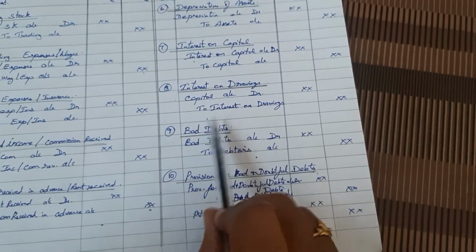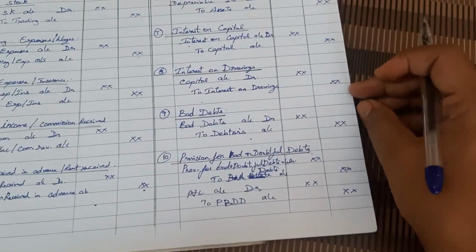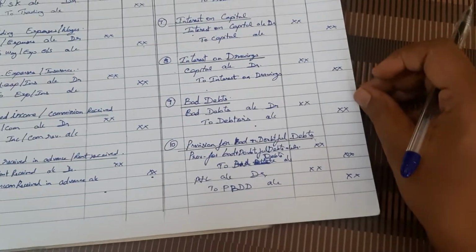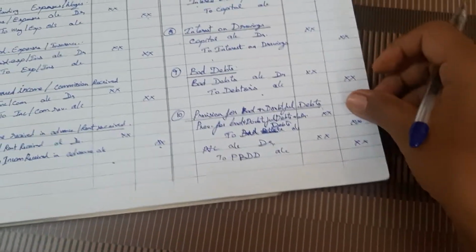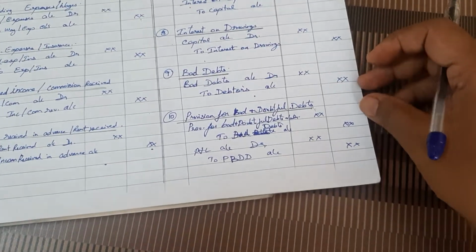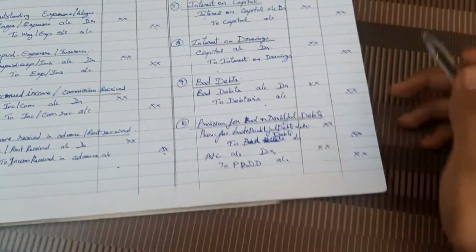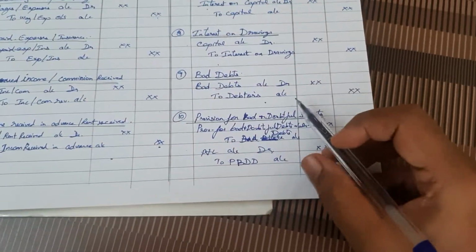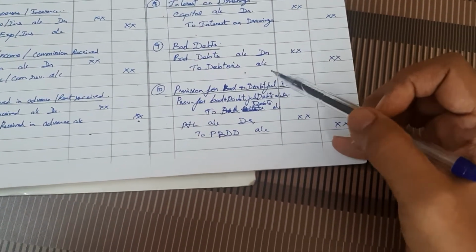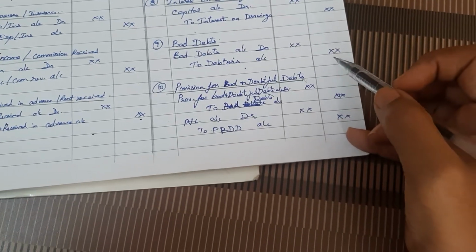Okay, so these are the first 8 adjusting entries which we have seen in the first video. Now we will move on to the second set of journal entries which we saw in the second video, that is relating to bad debts, provisions, all those things. For bad debts, we all know bad debts is the amount which would be subtracted from the sundry debtors in the balance sheet asset side.